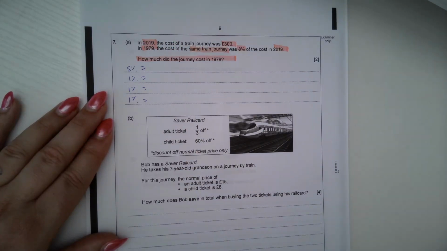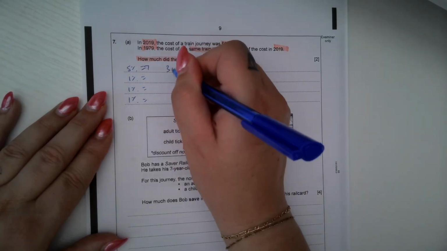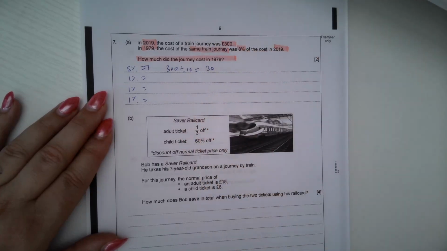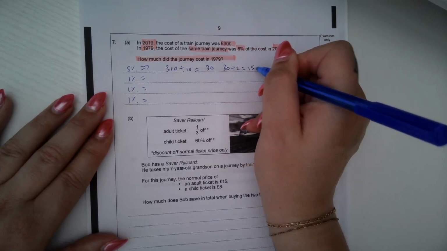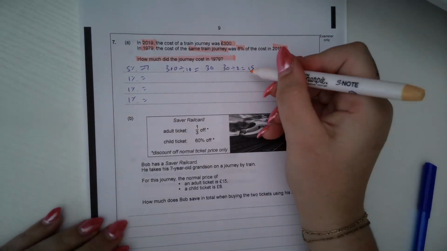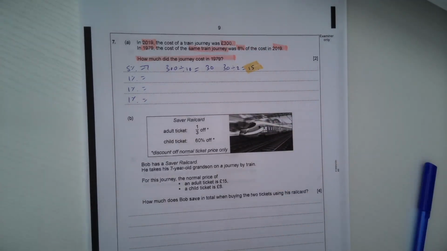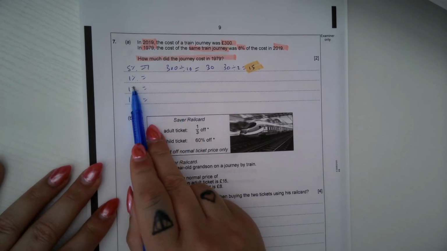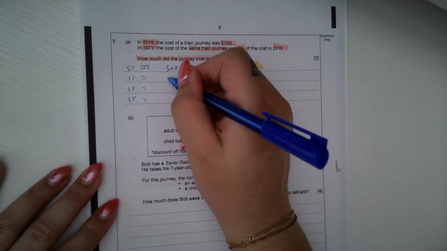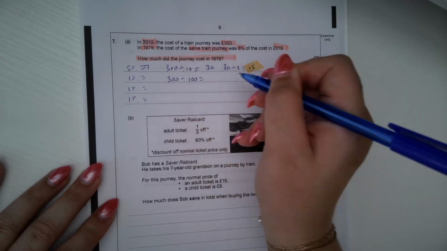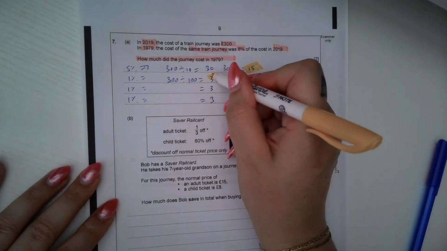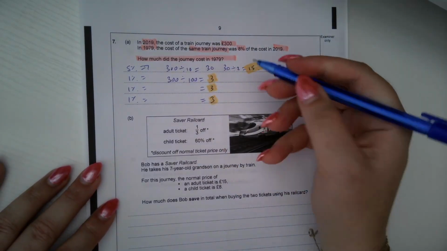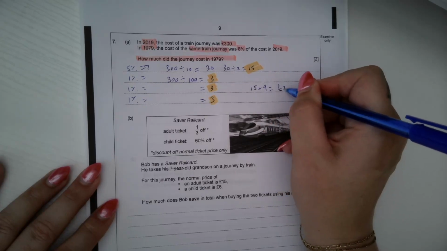So to find 5% of 300, I'm going to divide it by 10, because that finds 10%. So 300 divided by 10 is 30. That's 10%, but I only want 5%, so I'm going to half that. So 30 divided by 2 is 15. So 15 is 5% of 300. Now I want 1%. Well, 300 divided by 100 would give me 1%, which is 3. So all of these 1% are going to be the same. So I want 15 plus 3 plus 3. So 15 plus 9, which is £24.